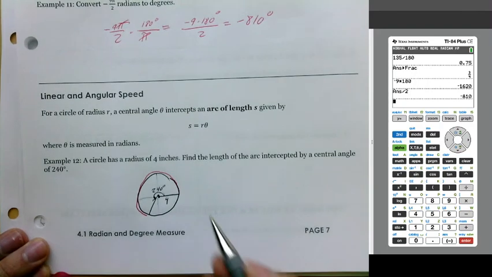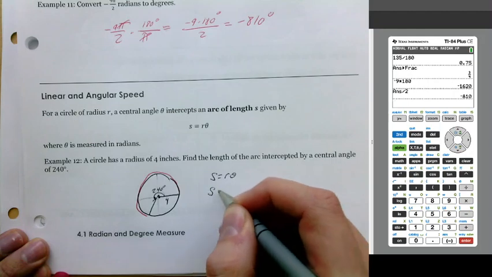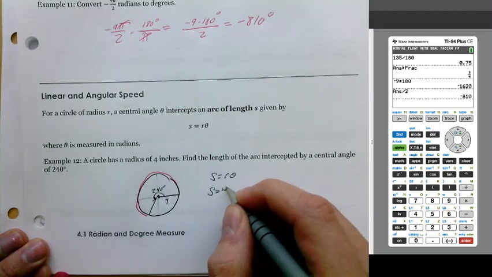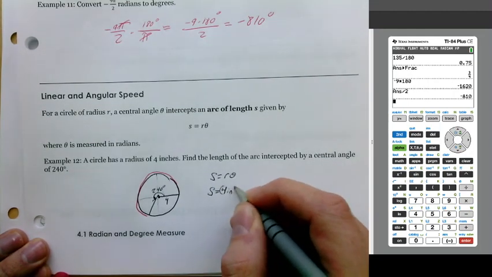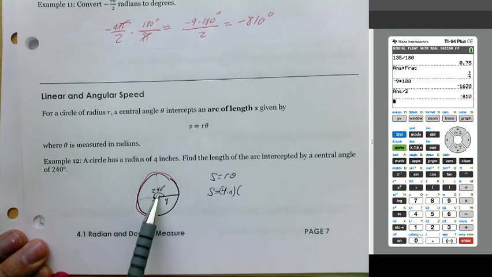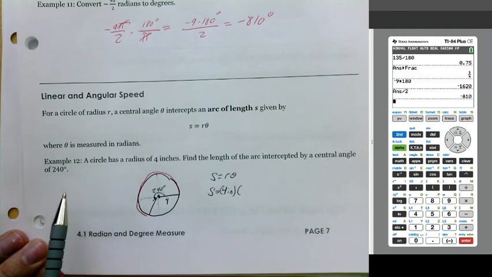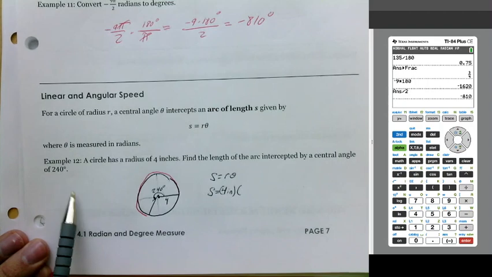And we can use this formula up above. s equals r theta. So the length of this arc is equal to the radius of 4 inches times our angle theta. Okay, issue though. Our angle is given in degrees, and the formula says theta has to be in radians. So we have to do a little conversion off to the side first. We have to convert this 240 degrees to radians.